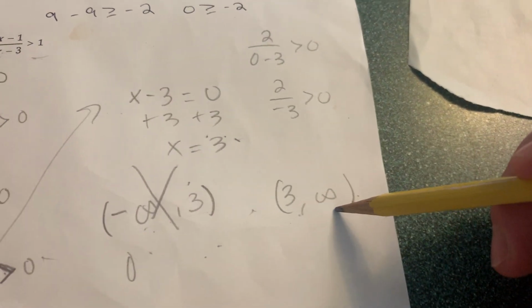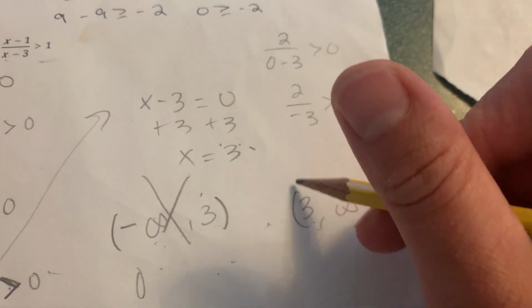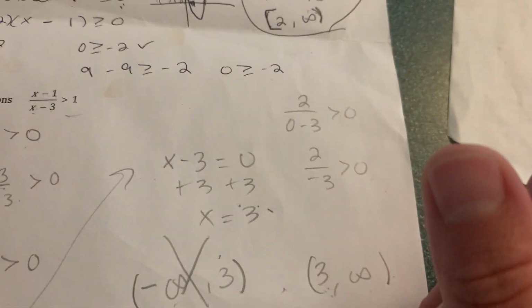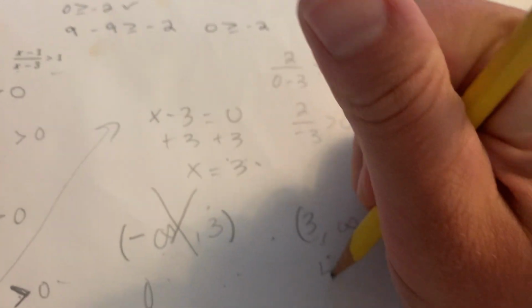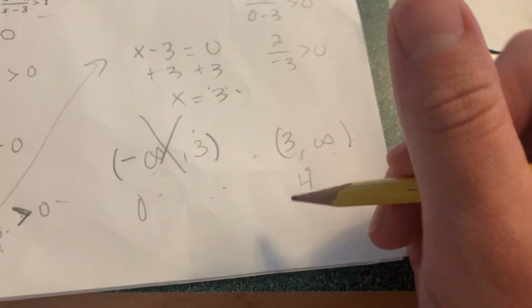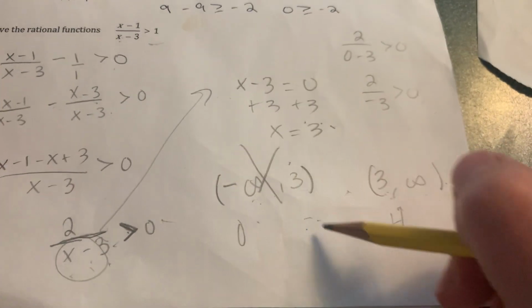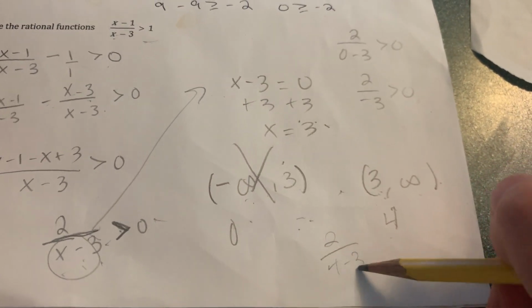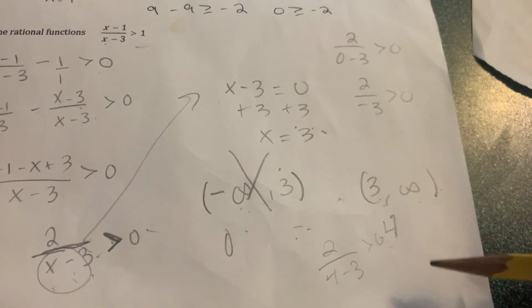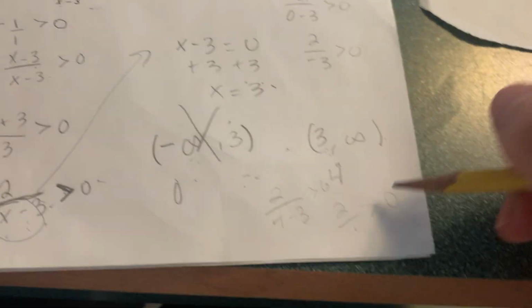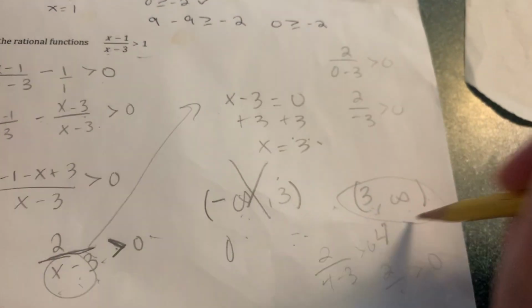All right, between 3 and infinity, you can't use 3 because you have to be greater than it. So let's use 4. So, sorry, I'm doing this one-handed. So if I use 4, and put 4 in here, 2 over 4 minus 3 is greater than 0. Does 2 over 1, is that greater than 0? Absolutely. So this is your answer.